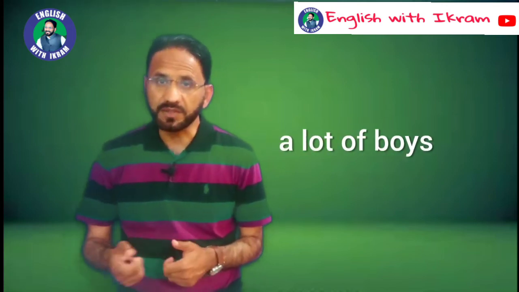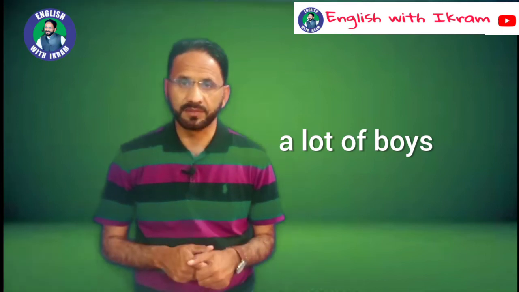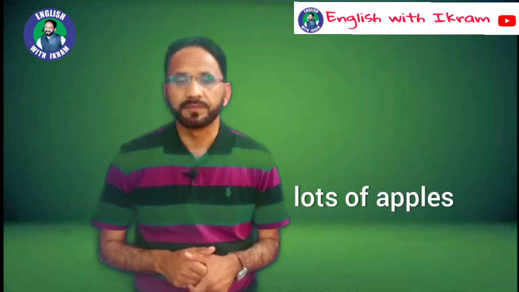And a lot of and lots of, both are the same, we can use for uncountable nouns as well. There are a lot of boys present in the school. A lot of apples we can use. Lots of apples or a lot of apples we can use.